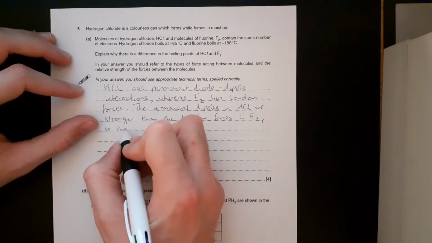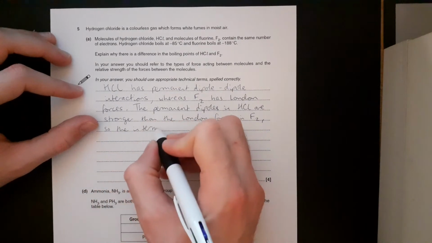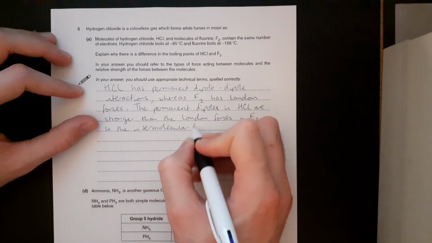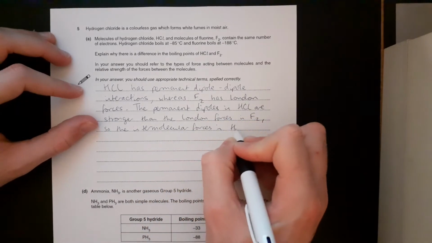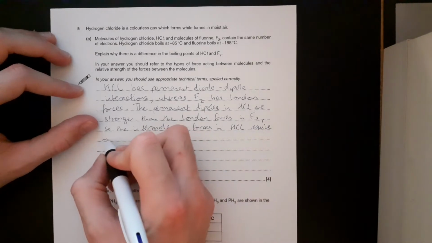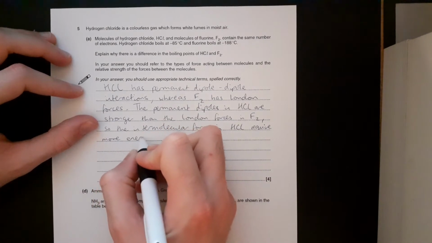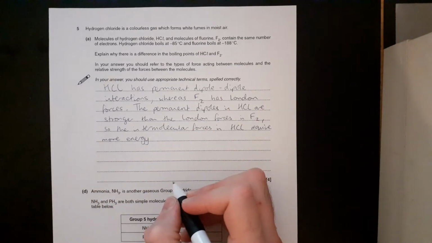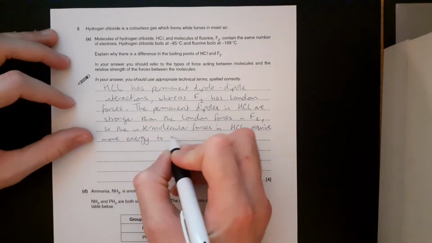So the intermolecular forces in HCl require more energy to overcome. We mentioned, didn't we, that that's usually a good phrase to put in any of these questions.